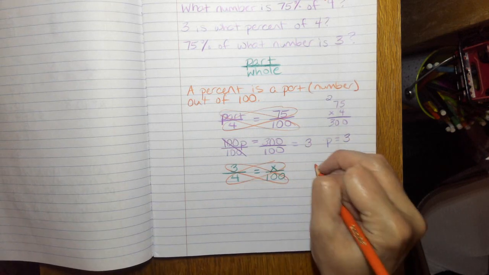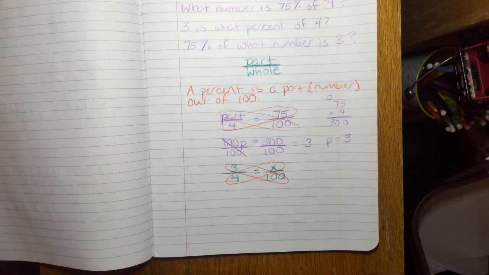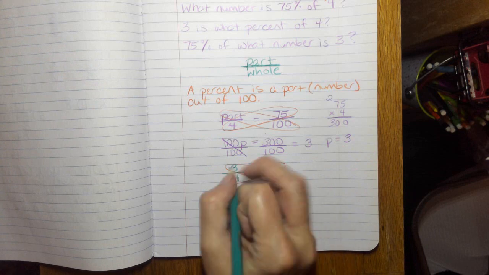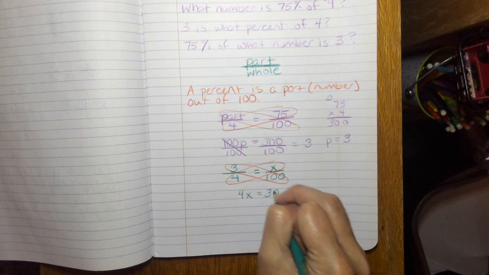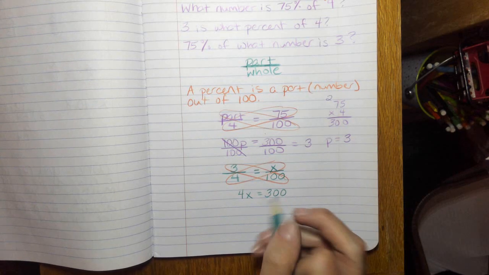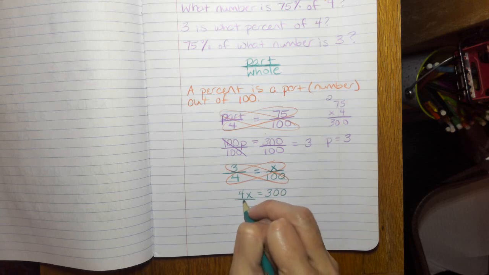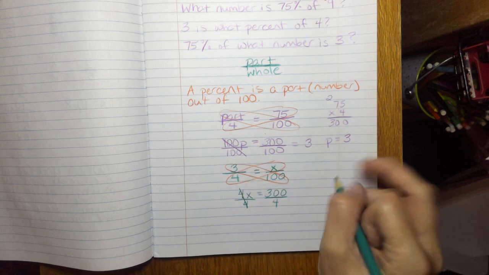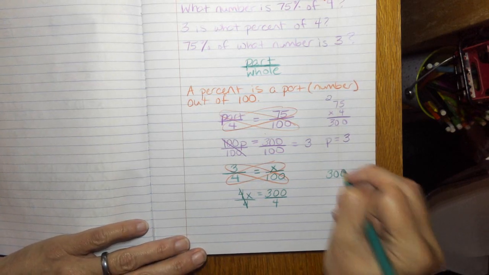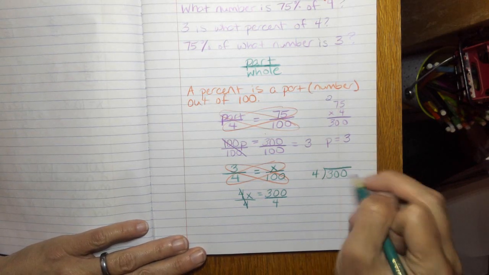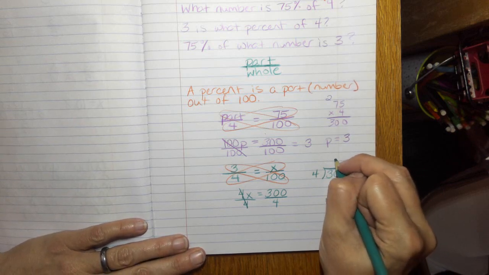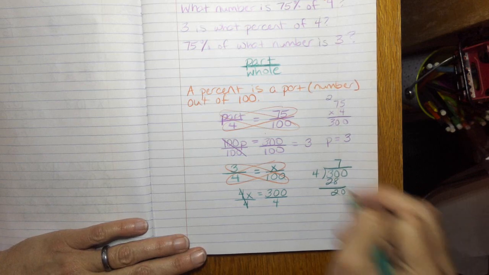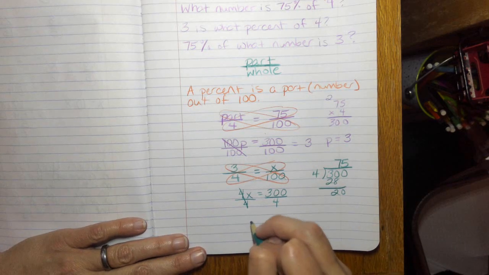Sorry, and I get that 4 times my unknown number is equal to 3 times 100, which is 300. Okay, and so I divide both parts by 4. 300 divided by 4. 4 won't go into 3, but it will go into 30 7 times. 4 goes into 20 5 times.